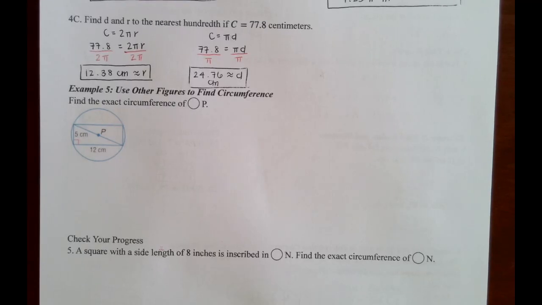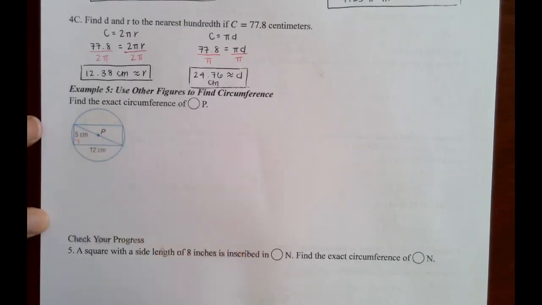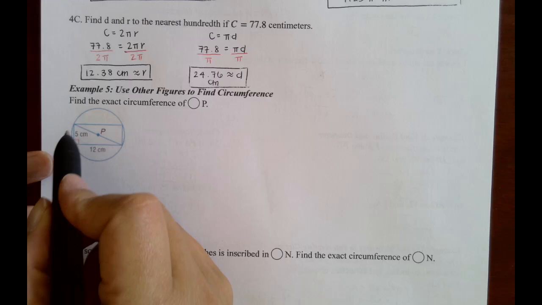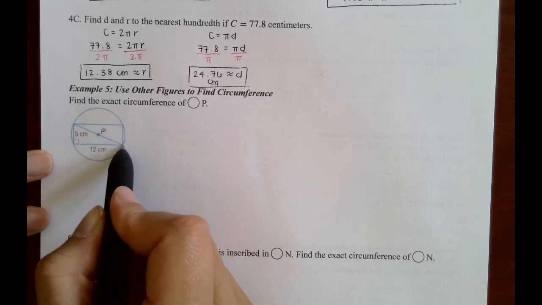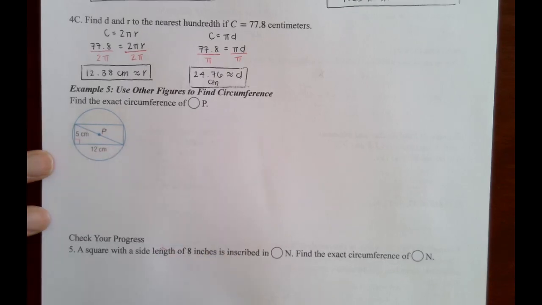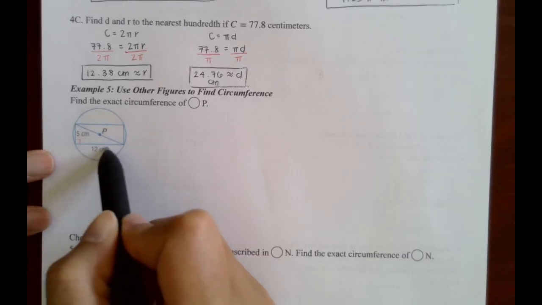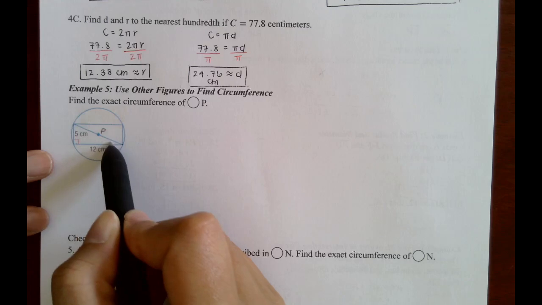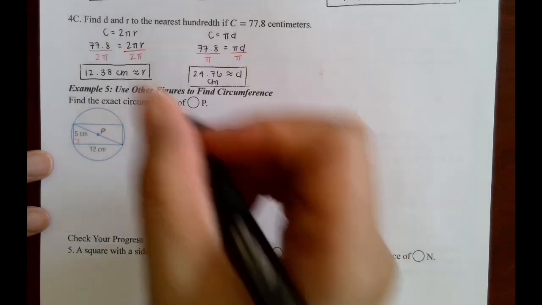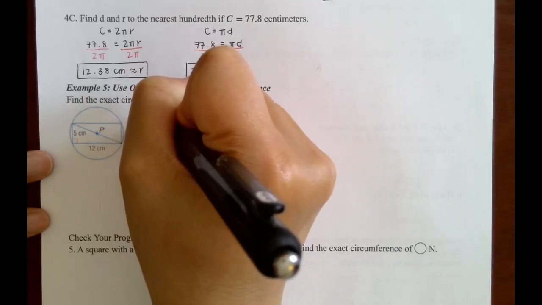Here, we want to find the exact circumference of circle P. What you should notice is that you have a rectangle inscribed inside your circle, right? And because when we cut it with our diagonal, this forms a right triangle here. This is the diameter. So we can use the Pythagorean theorem to find what this is, and this here is the hypotenuse because it's across from the 90-degree angle.